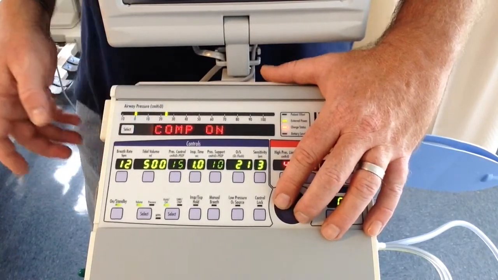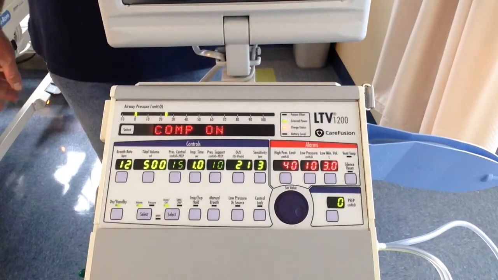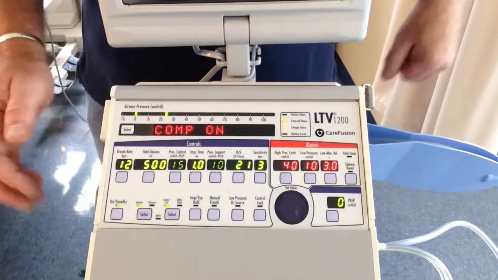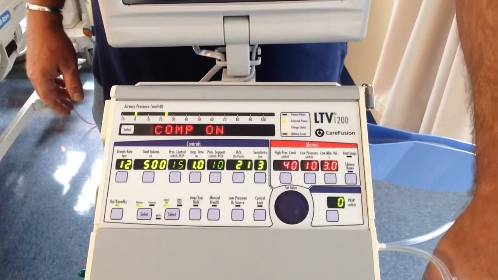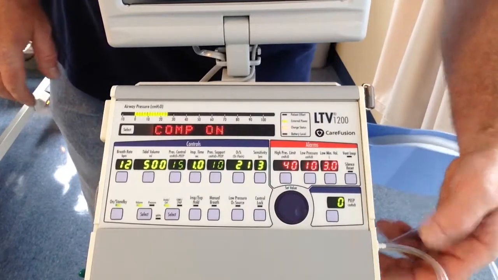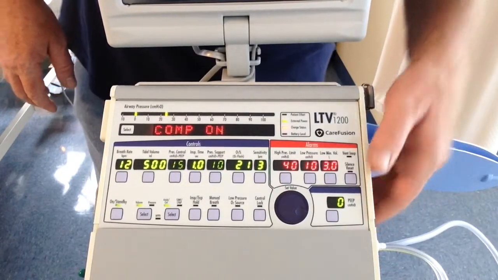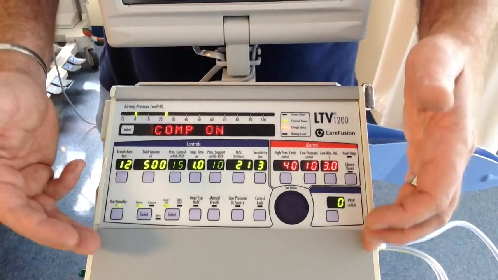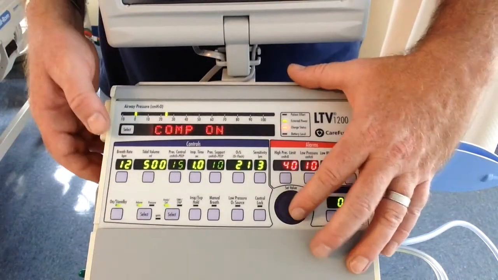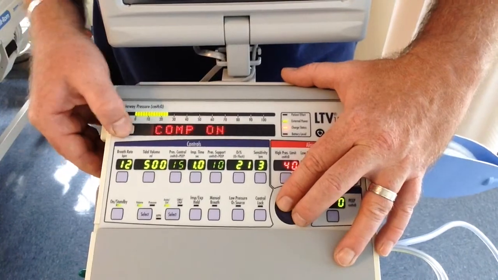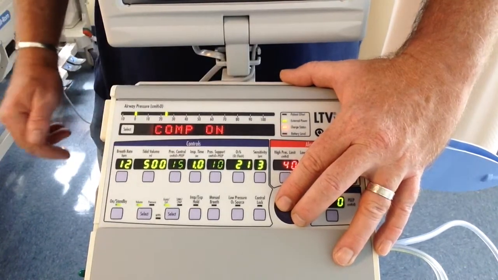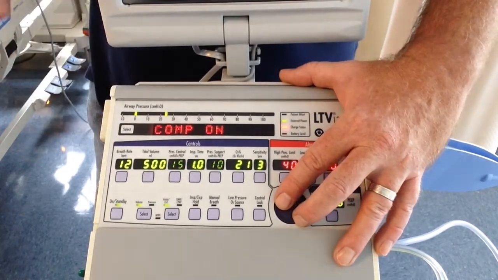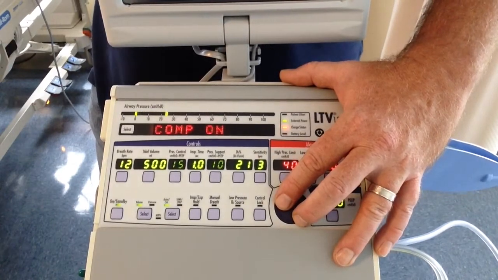Leak compensation is on. If there is a small leak in the system, the turbine will kick up the flow. Right now you have 6 liters per minute going through the circuit at all times. If that is not enough, if you start having a small leak, the ventilator will kick up the turbine to compensate for that leak. I've only had to turn this off one time, and that was because we were using this on a child that was actually too small for this ventilator.